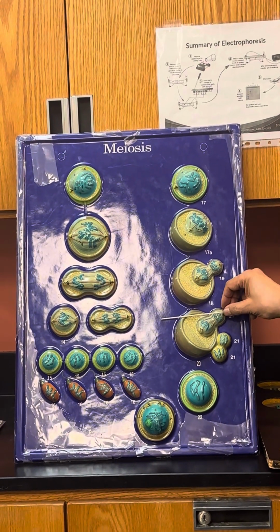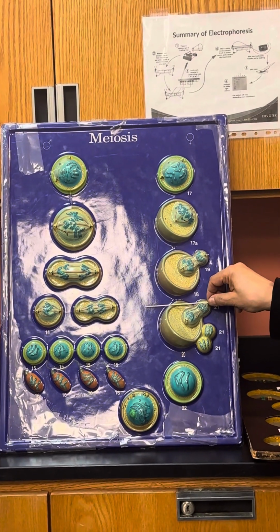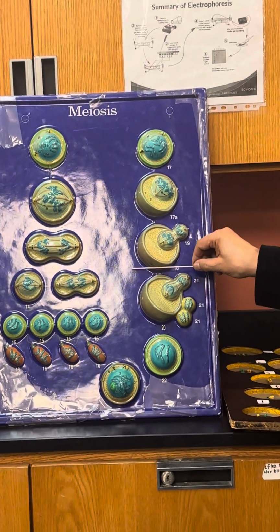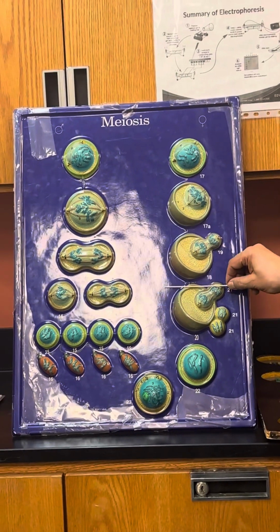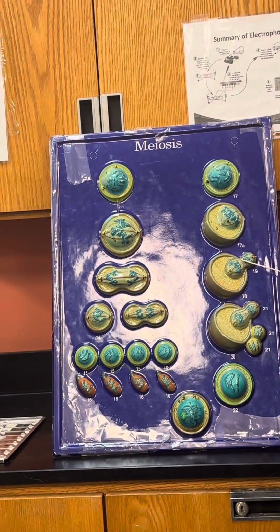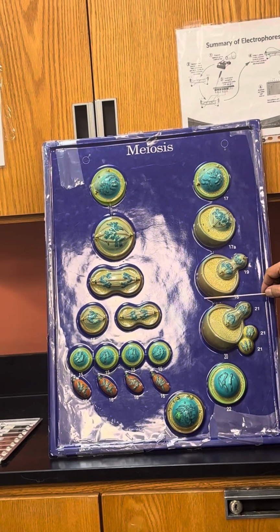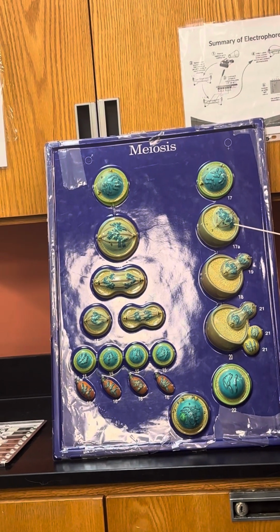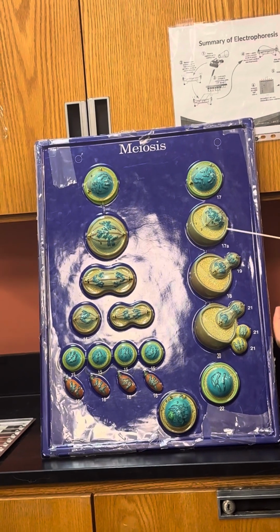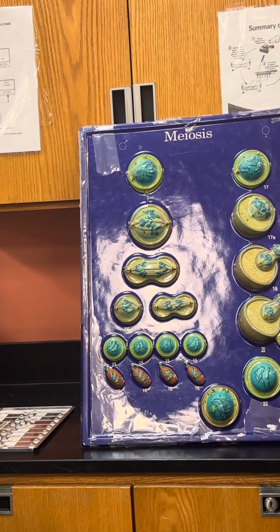Metaphase 2. Remember, arrested, I told you before.